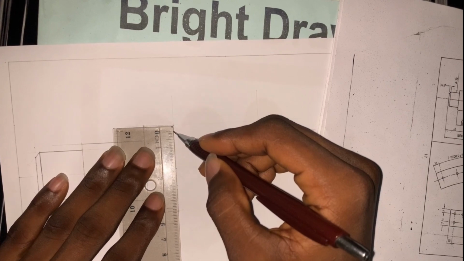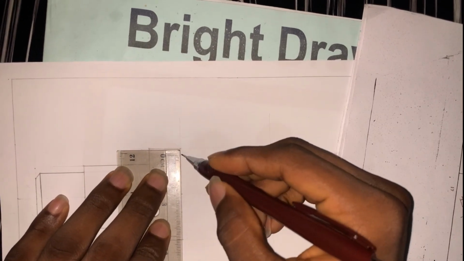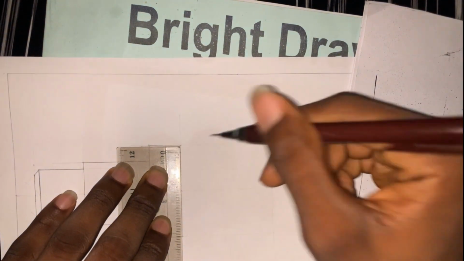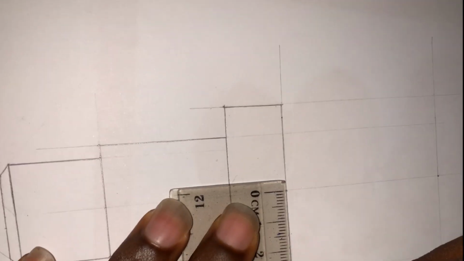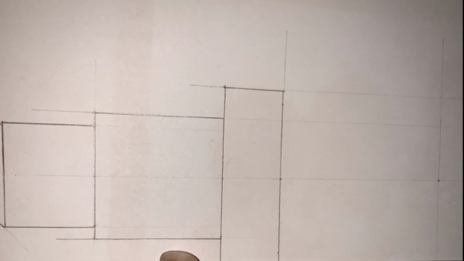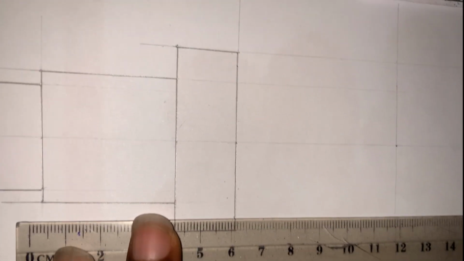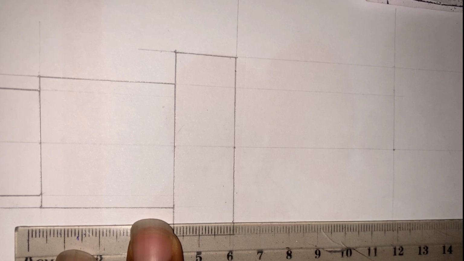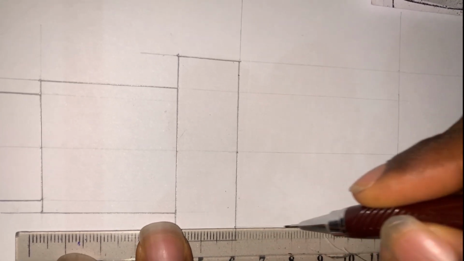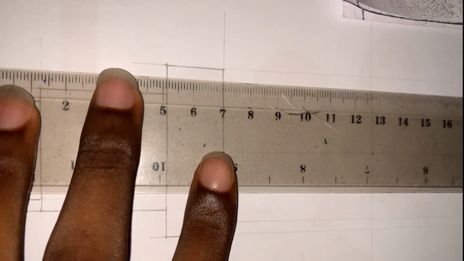We measure it, put a dot that you can see so you can be able to draw your line. And also from the center you measure 2.4 downwards. This is my 2.4. So you project it also with a faint line. Also project this one with a faint line.